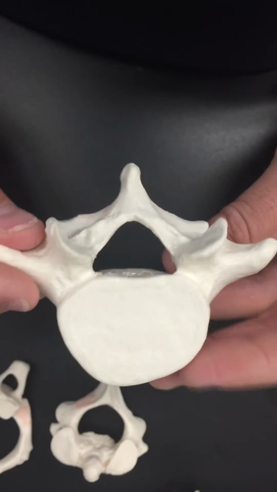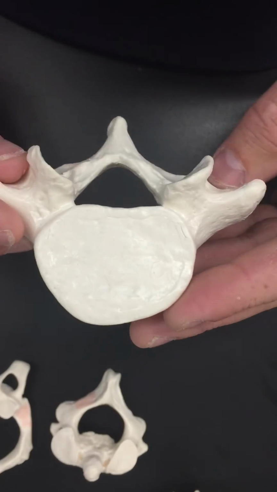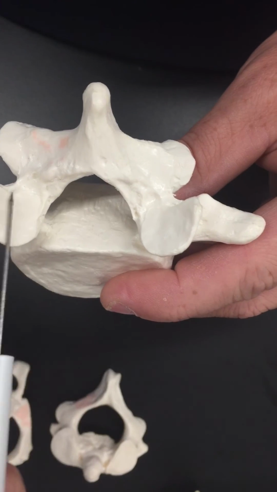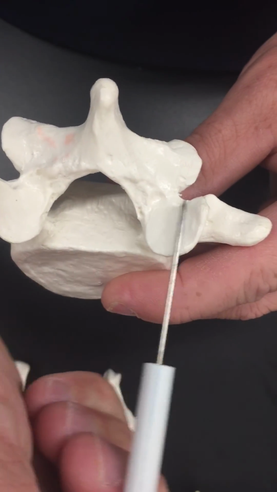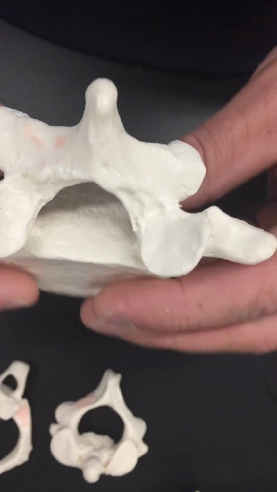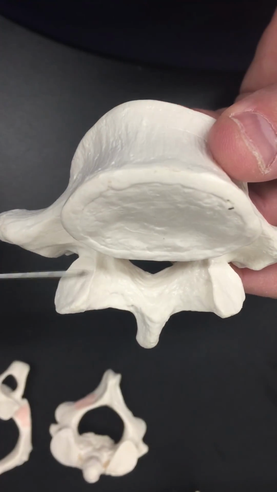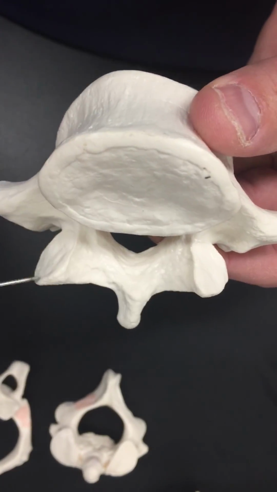Last one then is your lumbar. So when we look at our lumbar, same kind of thing. Here, these are completely vertical. So those are the superior facets. And then we would actually have to flip it over upside down. And when we flip it over, we can see there are the inferior facets. And that should be all of the bone marking terms for the vertebra.